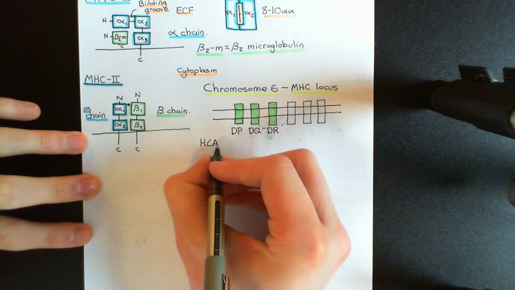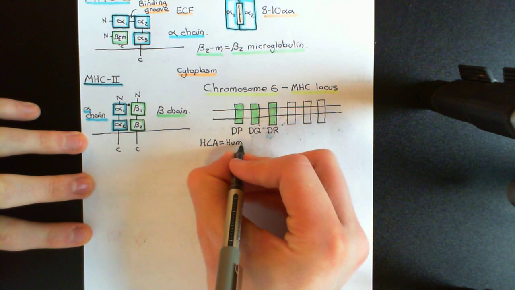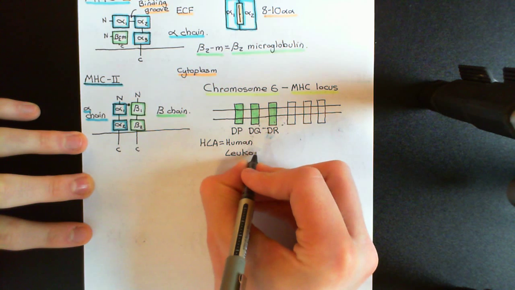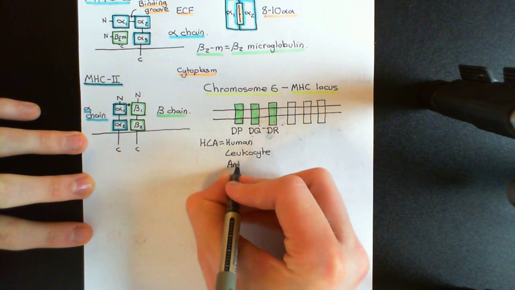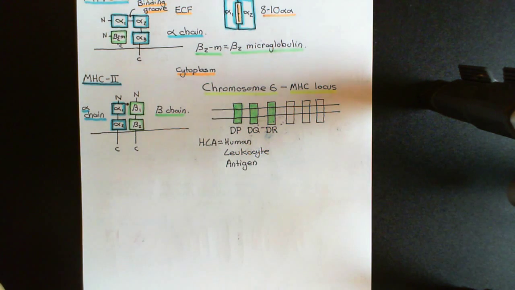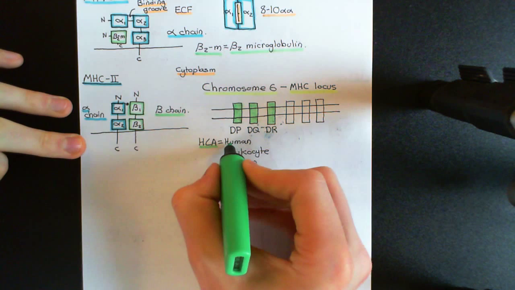HLA is another name for MHC. It stands for human leukocyte antigen because it was found on the surface of leukocytes. So MHC and human leukocyte antigen are referring to the same protein complexes.